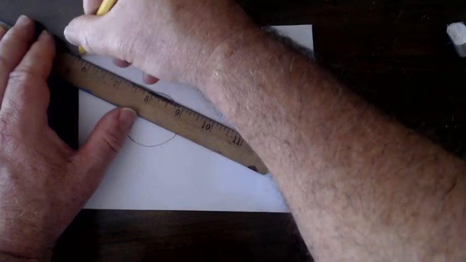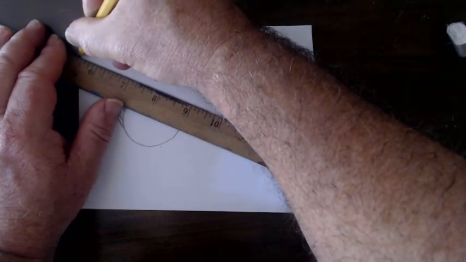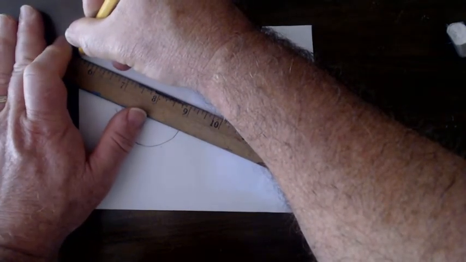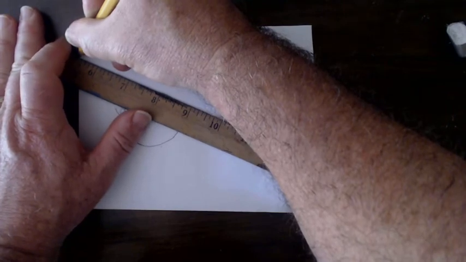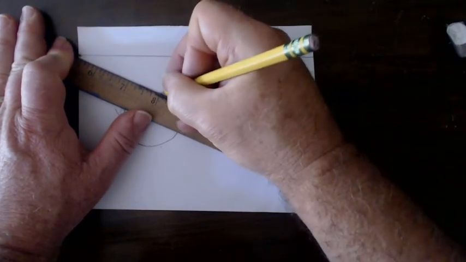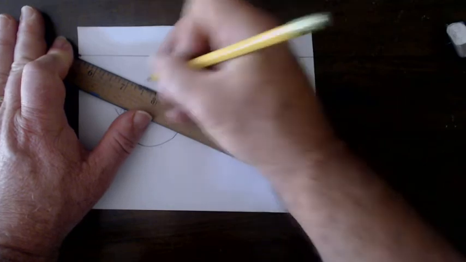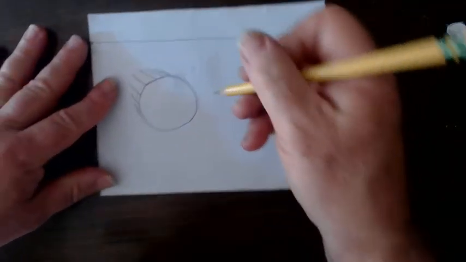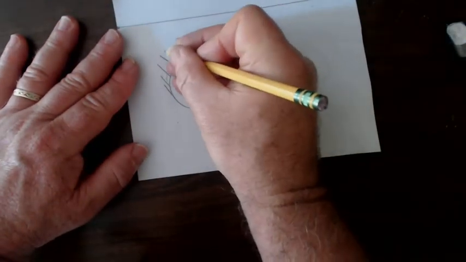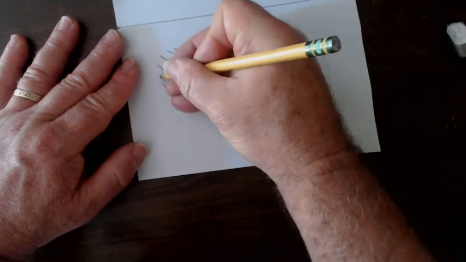Notice that every single one points towards that same vanishing point. In one-point perspective, a lot of your lines will go towards that one point. All right, there we go. Now I have all the ends of these. I'm just going to sort of connect those.